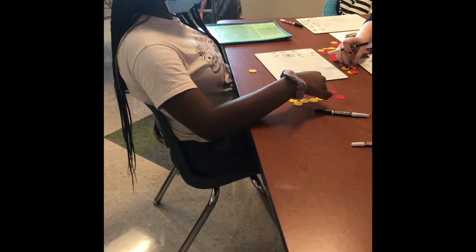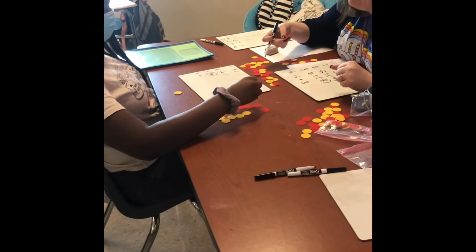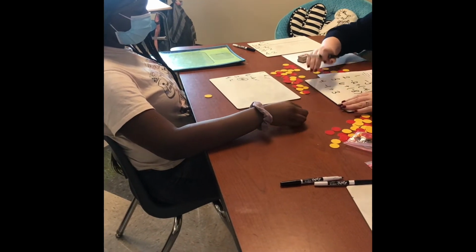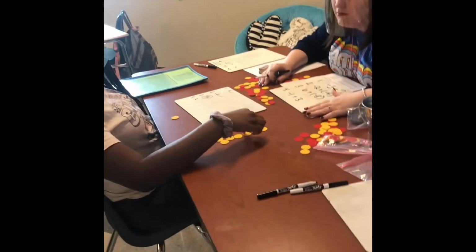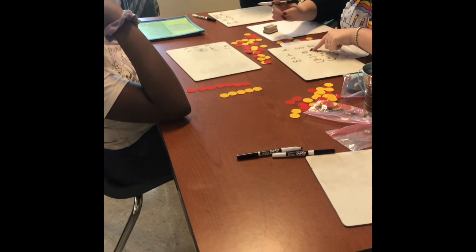So what color are you going to use to show your positives? Is it the yellow side or the red side? What side? The yellow. So we have 6 of those. So show me 6 yellows. Okay. So I count 1, 2, 3, 4, 5. I have 5, but we have 6 positives here.